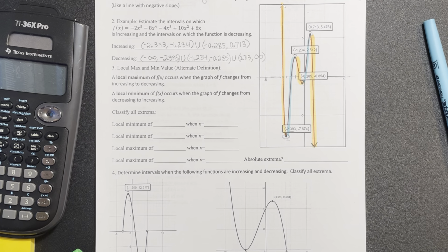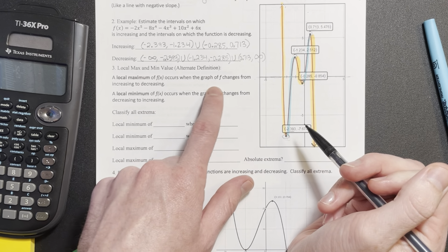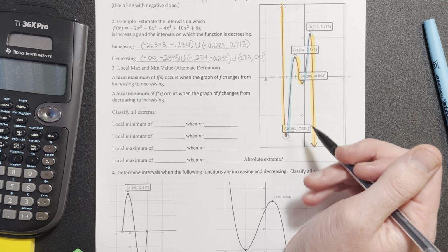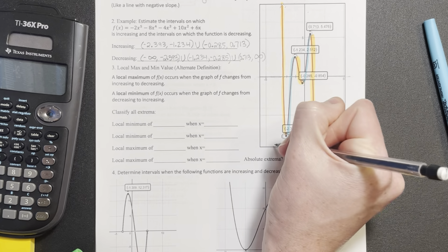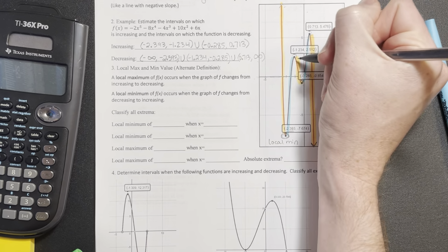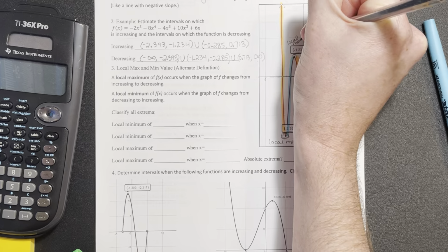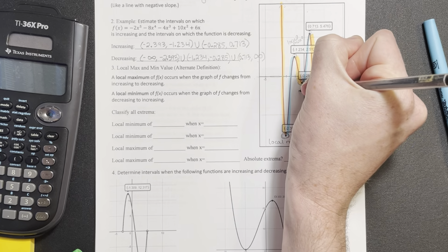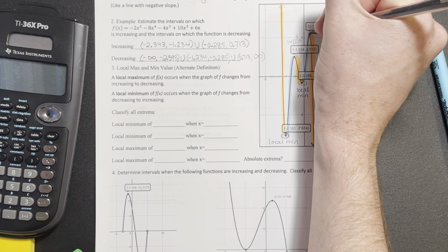The local max and minimum are those points where it's starting to turn. So a local maximum is when the graph changes from increasing to decreasing. Local minimums where it changes from decreasing to increasing. So here we had where it was decreasing and now it's increasing. So this right here, this point, would be a local minimum. And then we look up here, we get a local maximum. But we have another point where it's turning. So that's also a local minimum. And then this is also a local maximum.